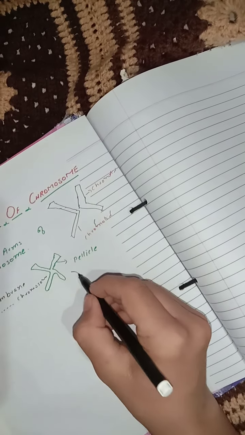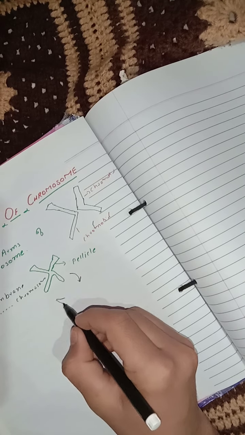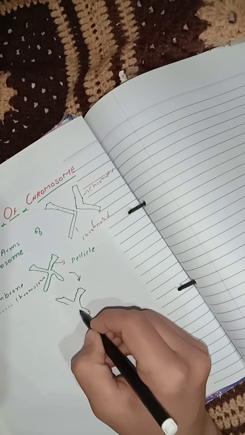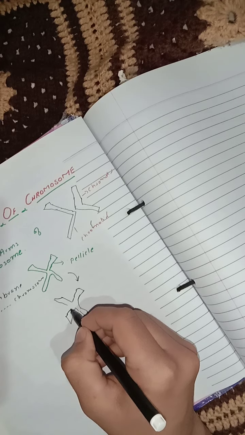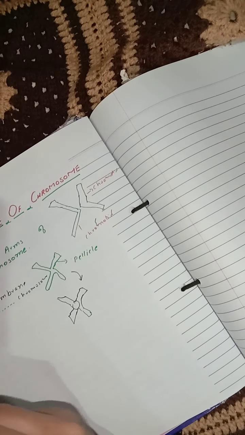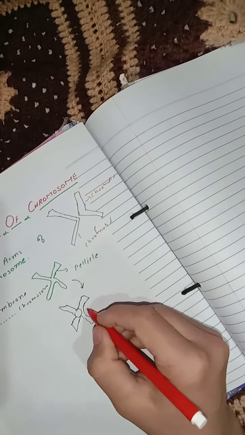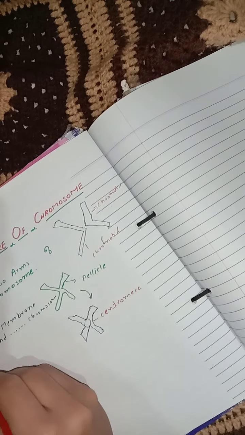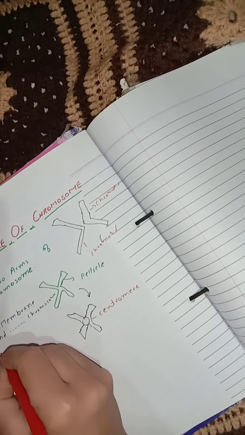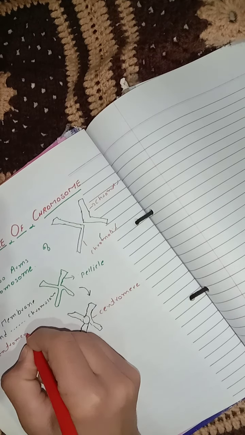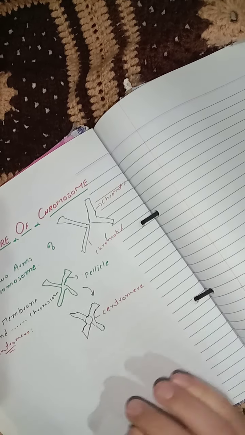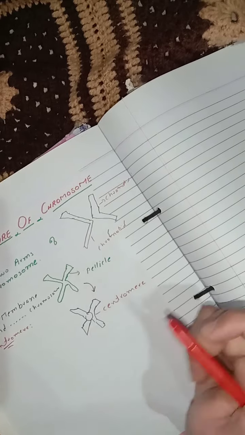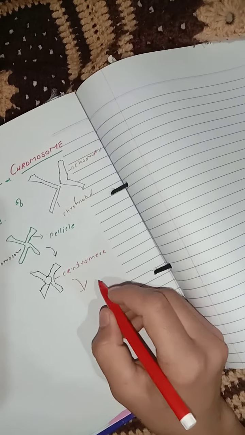Now, as you noticed here, look at this. These two arms attach at a point. They attach here. This point is called centromere. So the third thing we have is centromere. Centromere is the point where two chromatids attach to each other. Clear?